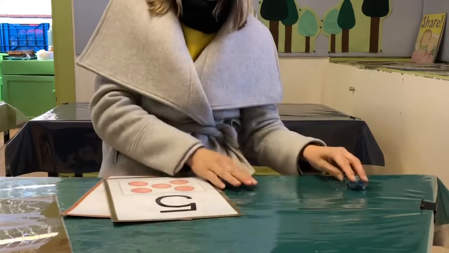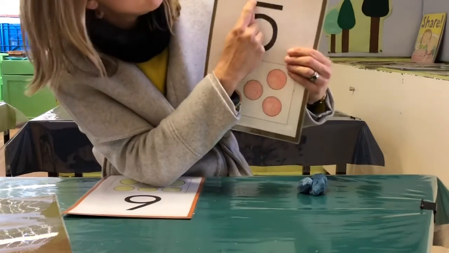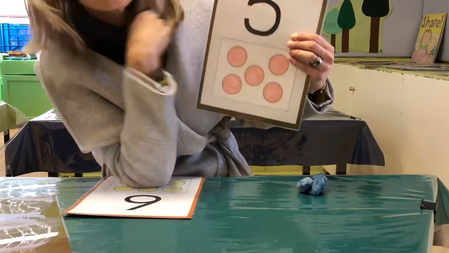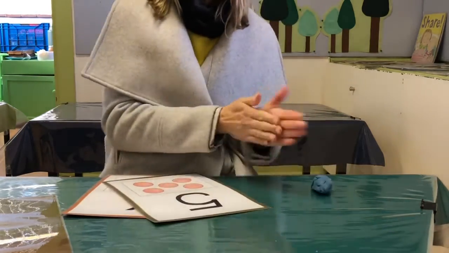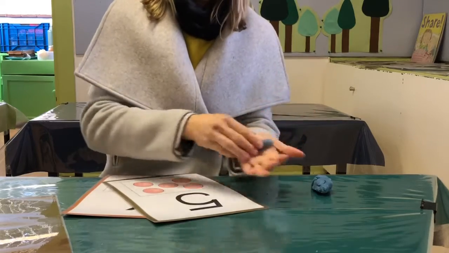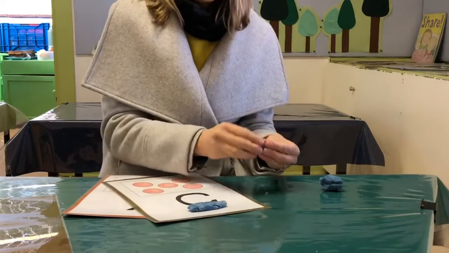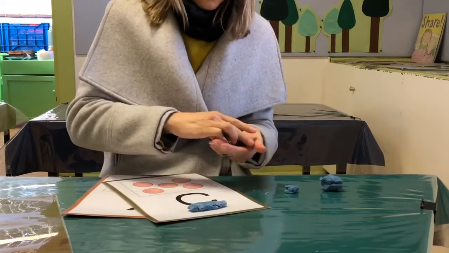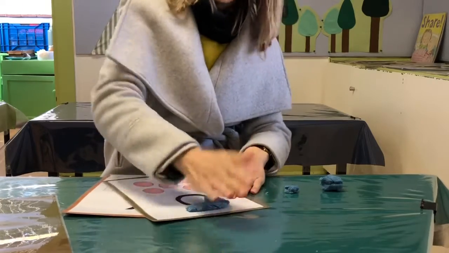This might take you a while. You can break it into 3 snakes. 2 short snakes and 1 long snake. So roll your Play-Doh into 3 pieces for number 5. Mine's going to be a fat 5 because I'm trying to do it quickly, otherwise you'll sit here and the video will just go and you'll have nothing to do.